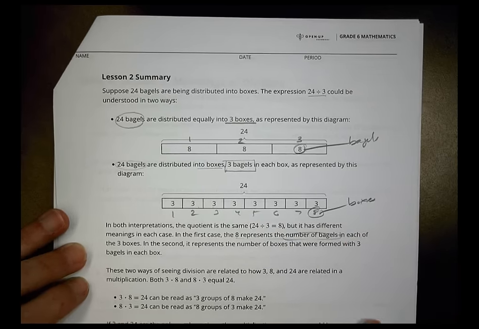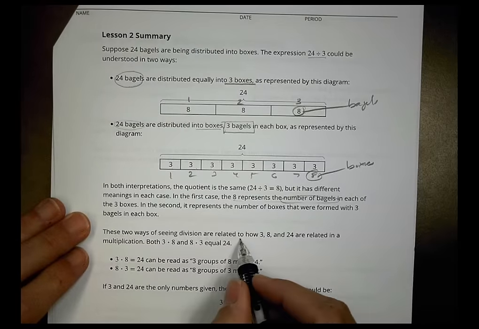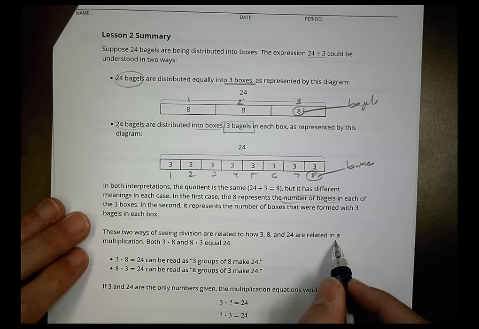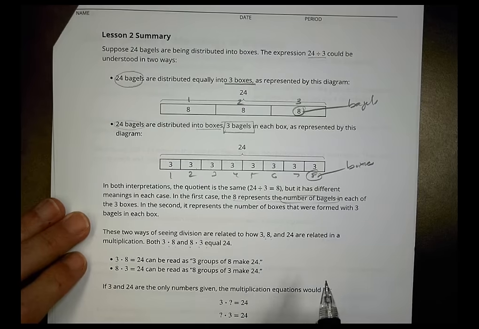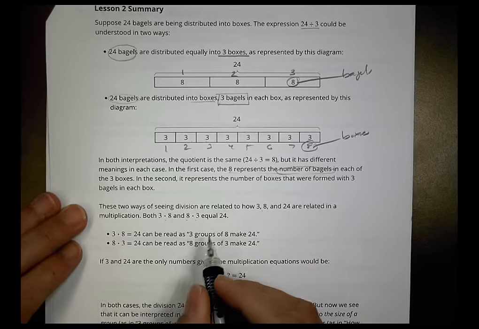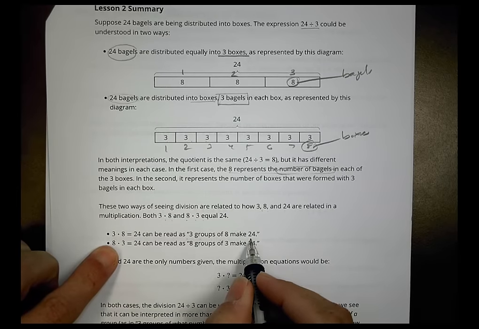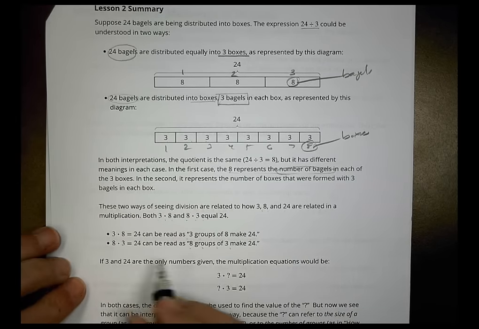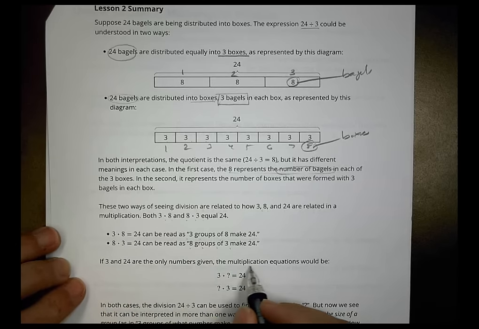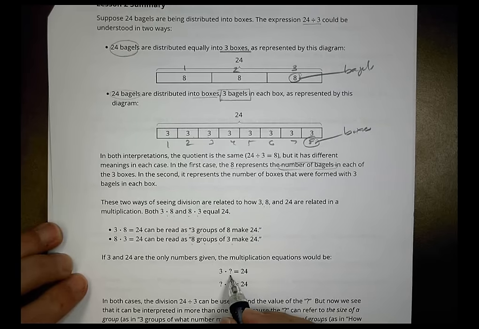These 2 ways of seeing division are related to how 3, 8, and 24 are related in multiplication. Both 3 times 8 and 8 times 3 equal 24. So you can read it as 3 groups of 8 make 24, and you can also read 8 groups of 3 make 24. If 3 and 24 are the only numbers given, the multiplication equation would be 3 times something is 24, or something times 3 is 24.